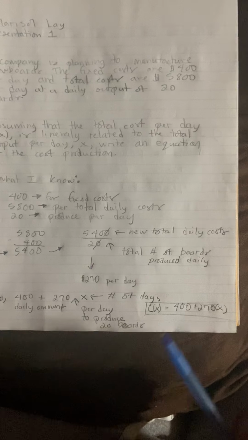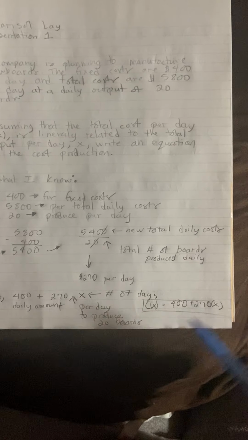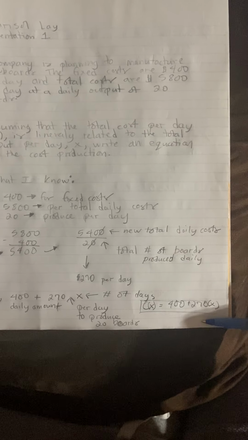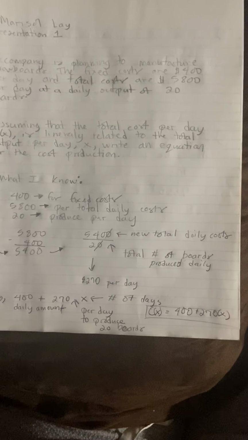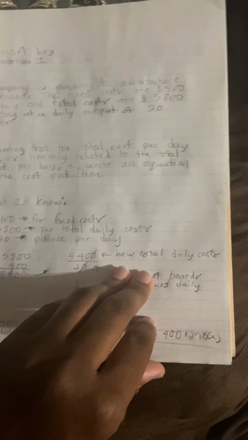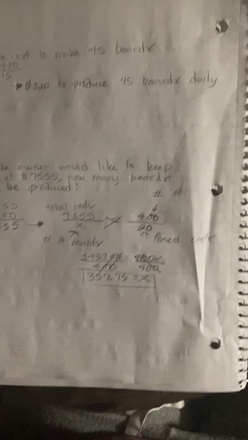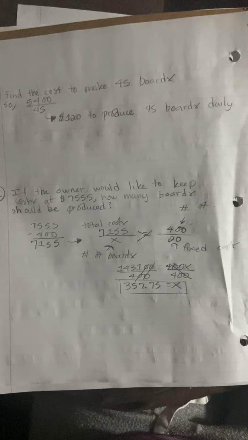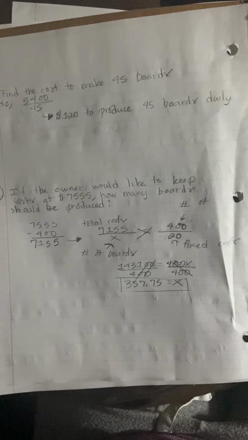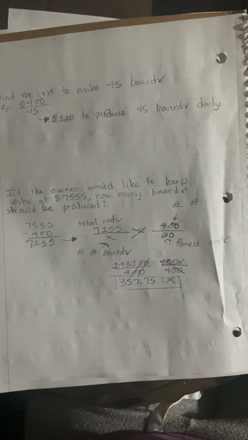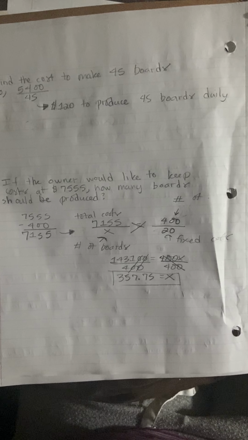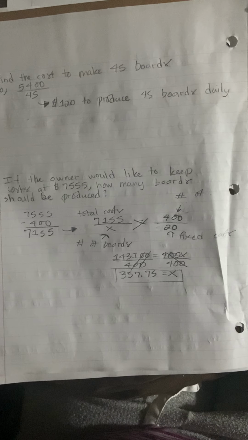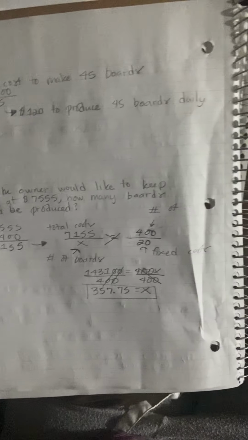So I wrote that out as an equation with C of X equaling $400, the fixed cost, plus 270 times X to represent the number of days. I'm just gonna flip the page here, okay? So again, I just thought if I have 5,400 as the total cost and I need to make 45 boards, then it'd be about $120 a day to produce. I did that by simple division.